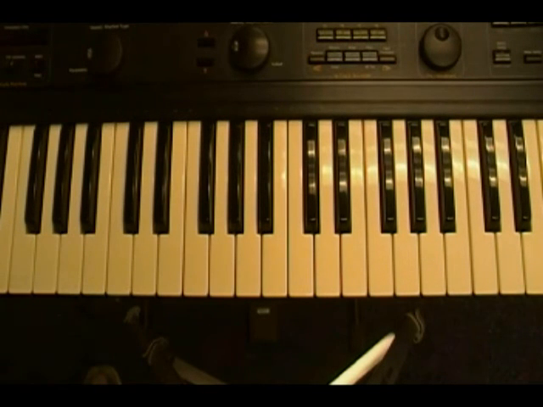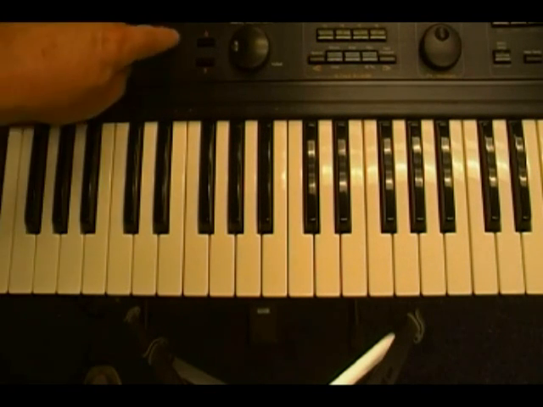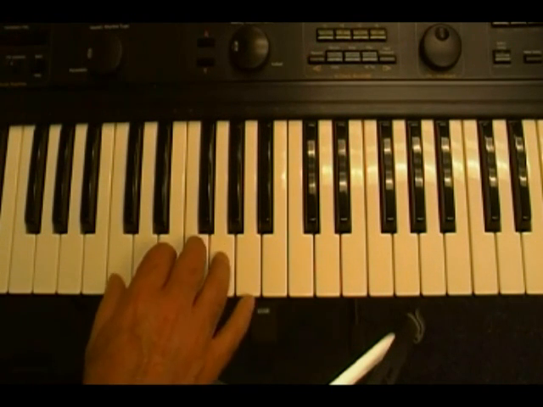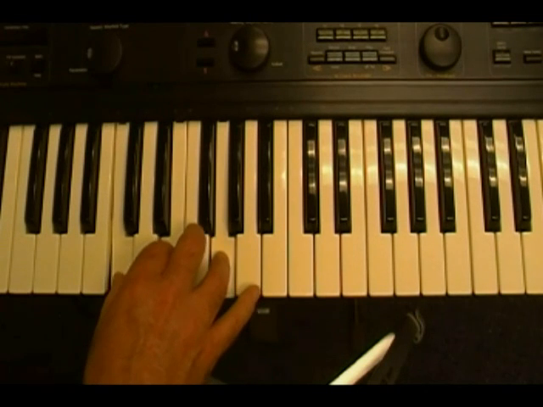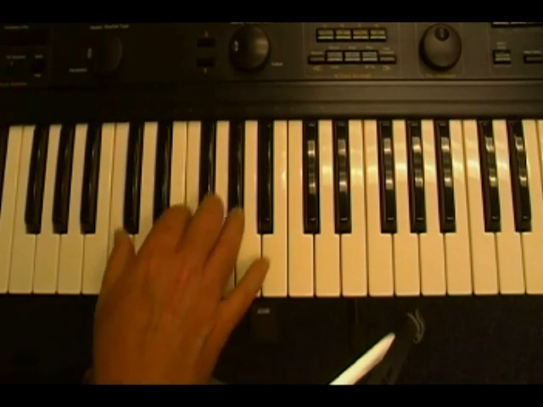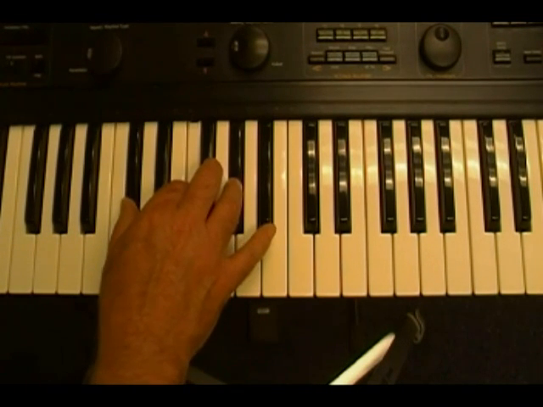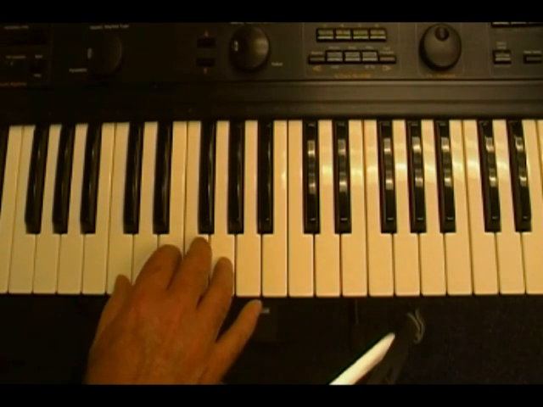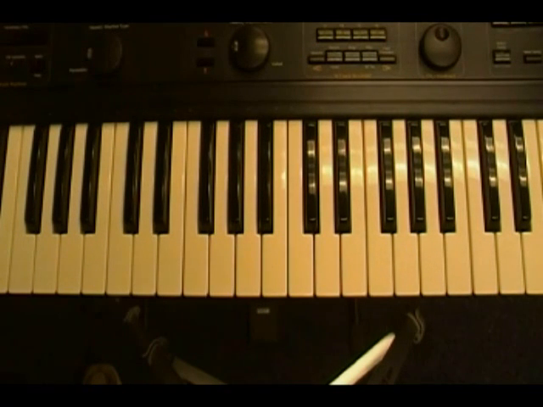You can use that transpose button and move the keyboard so it sounds a half step higher. When you play a C chord, it's going to come out sounding like a C sharp. So you're not going to really have to change anything about what you're playing except for the buttons on the keyboard. And that's something that we'll get to later on.